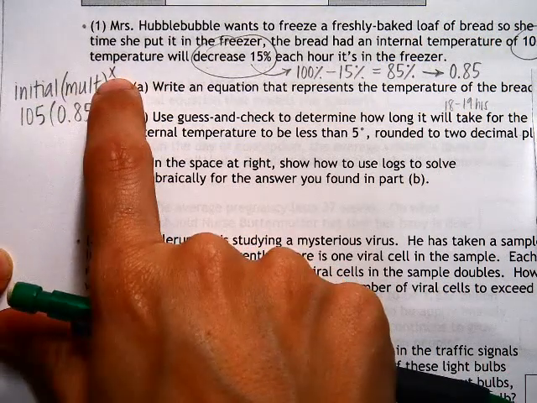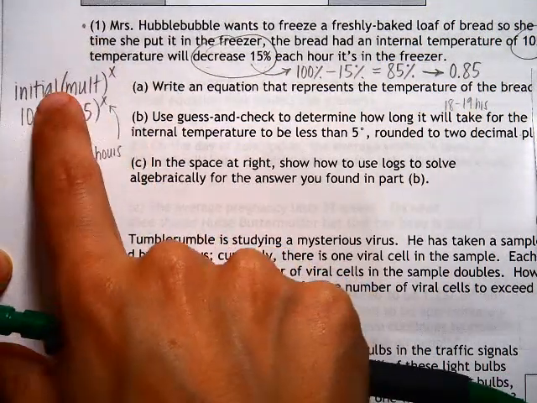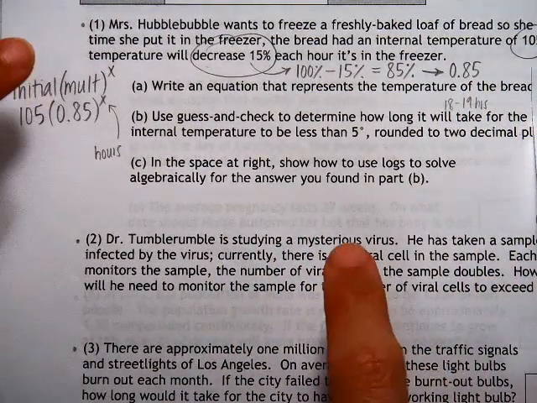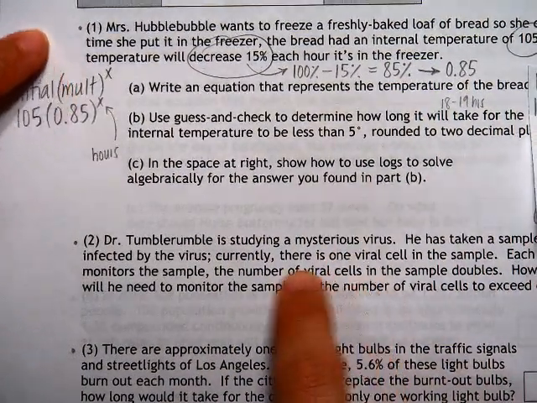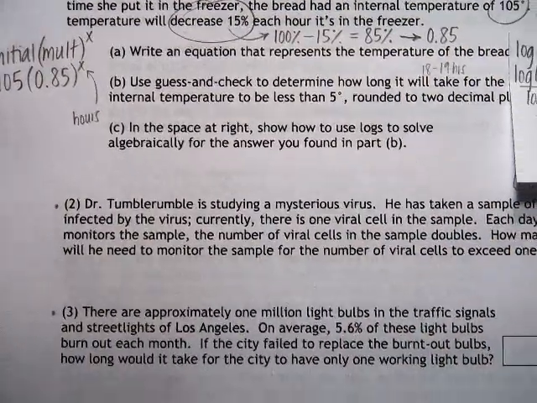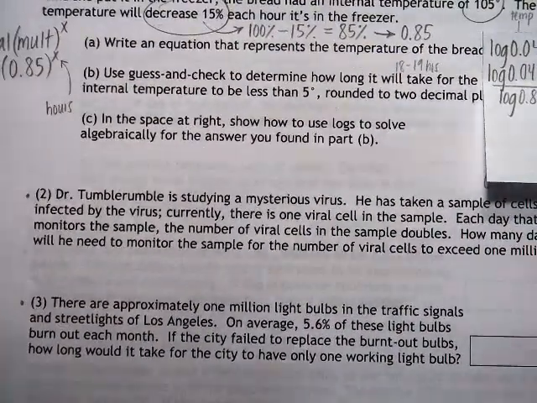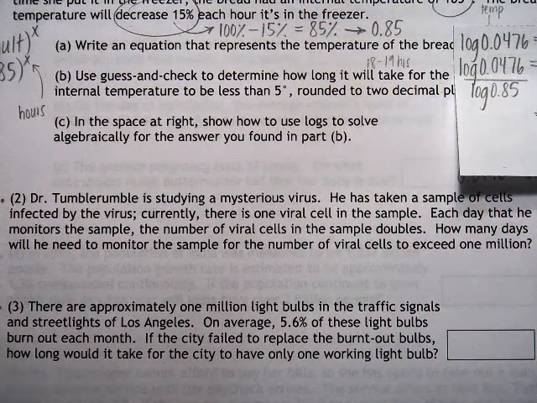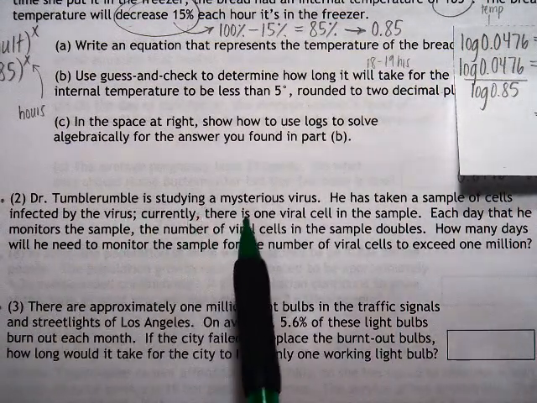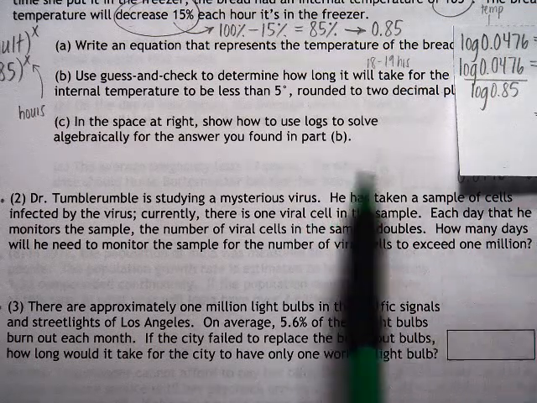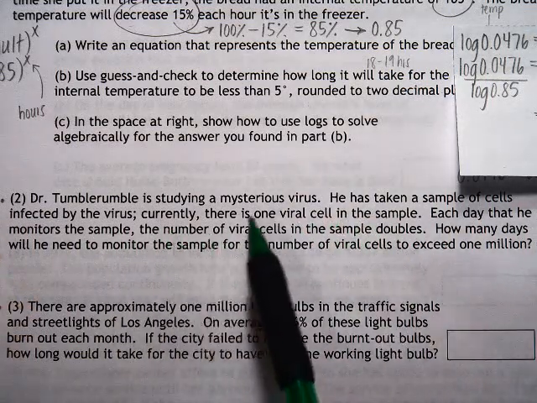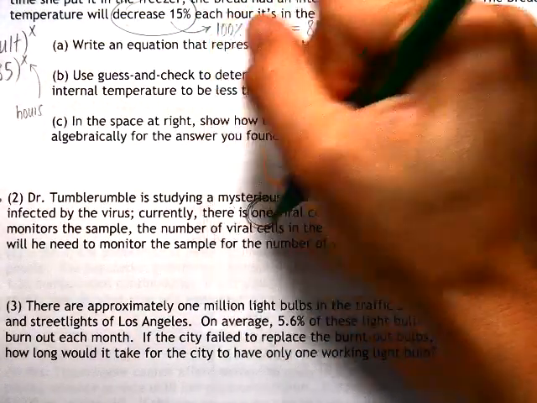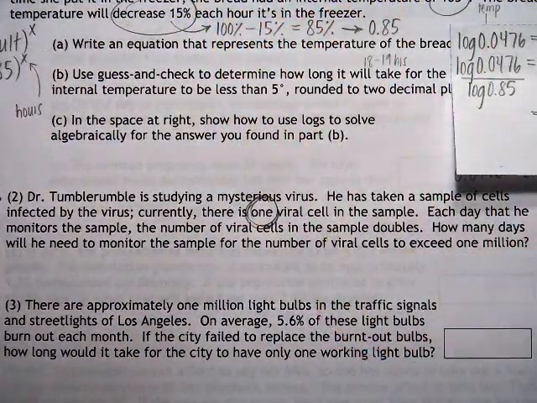Initial times multiplier to the power of x, which means we're looking for and reading for information about an initial value and information about a multiplier as we read the question. So it helps to kind of go into each question knowing what you're looking for, so that way you're not reading it 4 or 5 times just feeling like you're lost. So we've got this person studying a mysterious virus, taking a sample of cells infected by the virus. Currently there's 1 viral cell in the sample. The word 1 is a number, even though it doesn't look like it. I'm going to circle it.